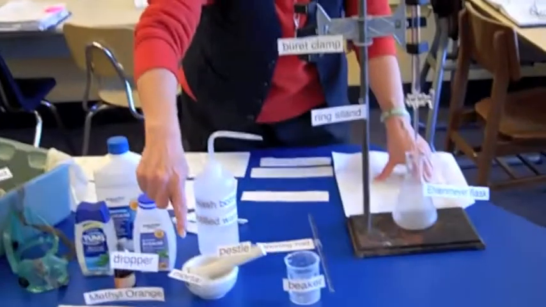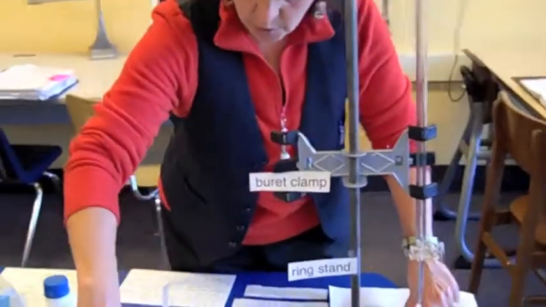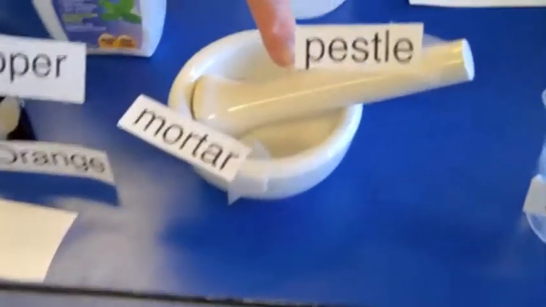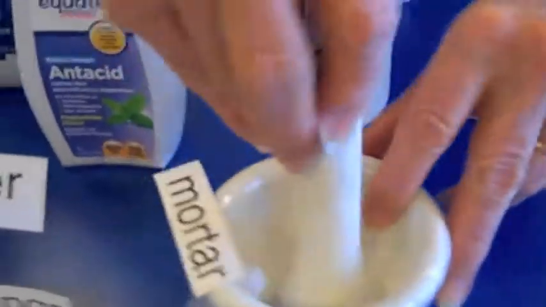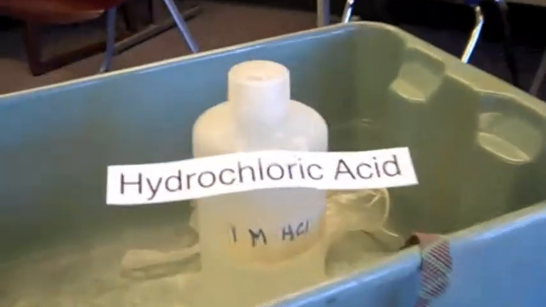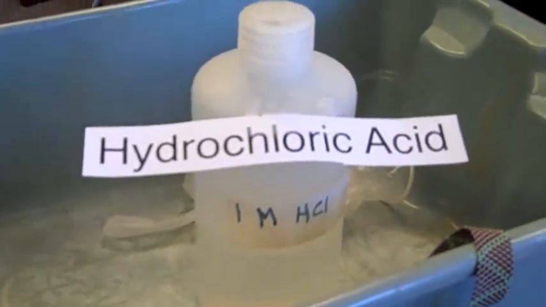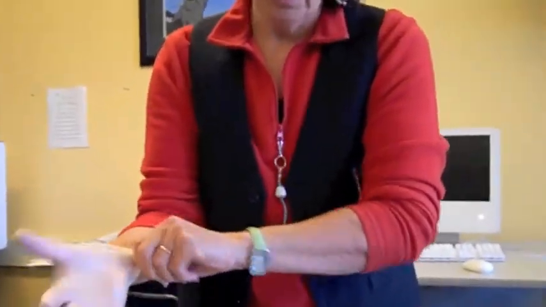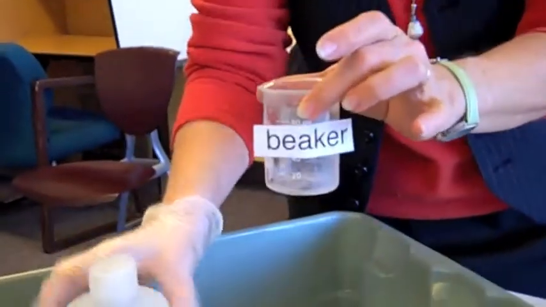Okay, so more on the equipment. Besides the burette, going in order, you need a mortar and a pestle. This will be what you use to grind up your antacid tablet. You'll grind it up as well as possible. You will also need 60 mils of hydrochloric acid. This is a strong acid, so use gloves when you're pouring it. You're going to be pouring it into a beaker.